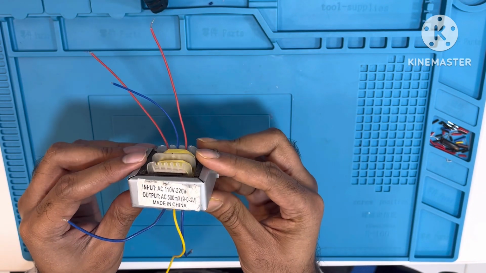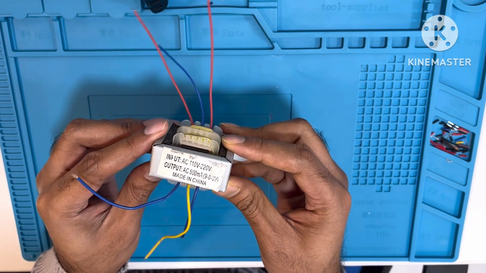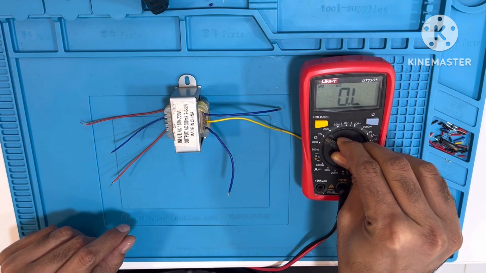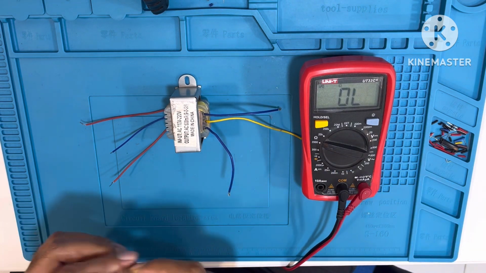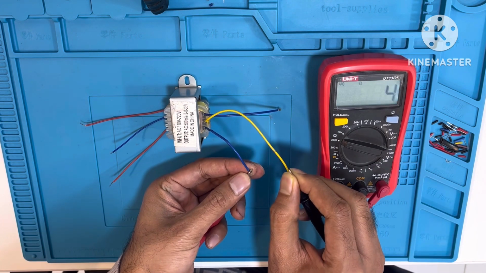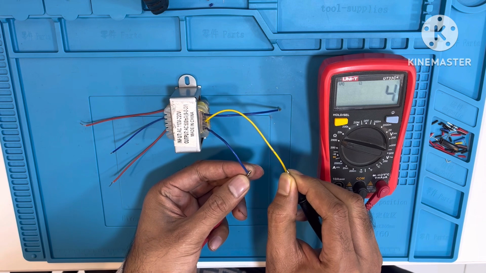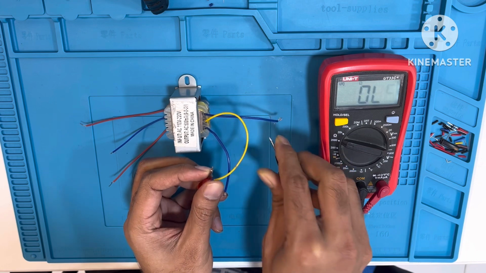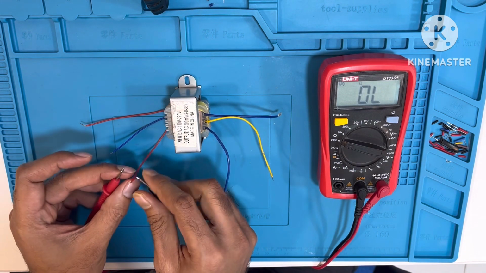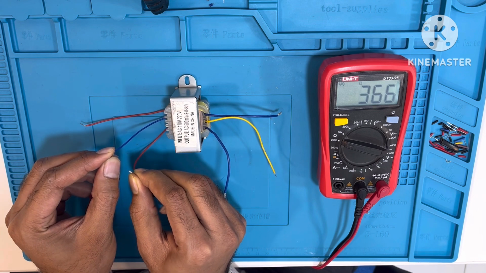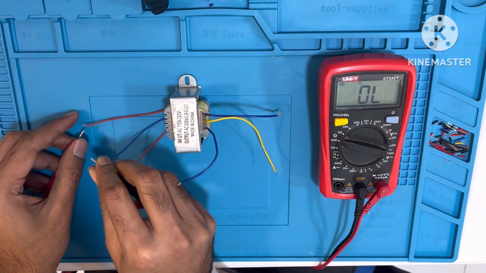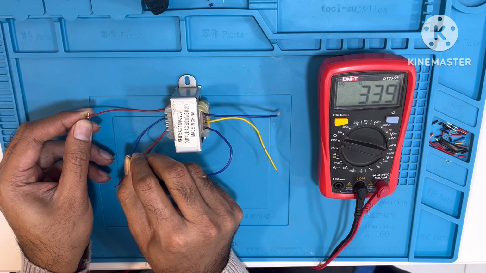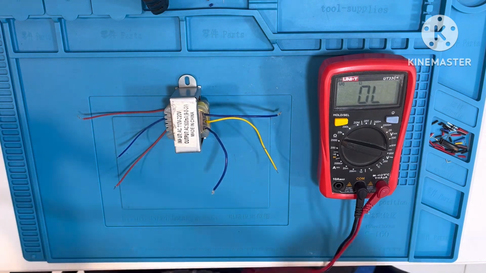If you have a problem finding the primary side and the secondary side of the transformer, you can take a multimeter and measure the resistance of the primary side and the secondary side. Here I found the resistance for this blue and yellow wire is 4 ohm. I will check the other two. Here I found 6 ohm. So the resistance is less than 10. On the other side, here the resistance is 366. So we can say this is the primary side. The resistance value of the primary side is always greater than the secondary side.